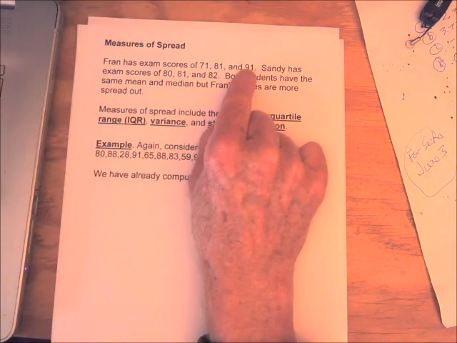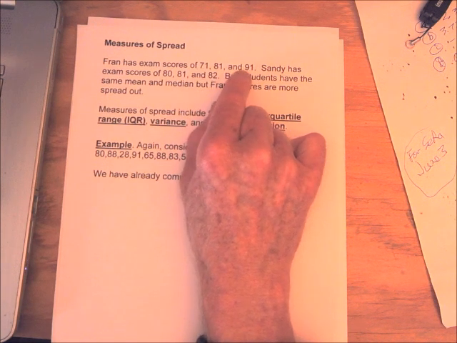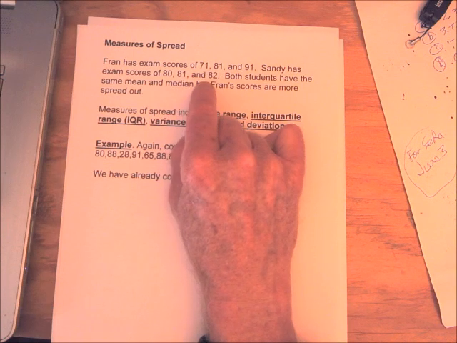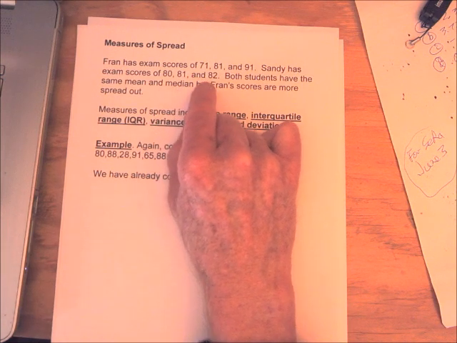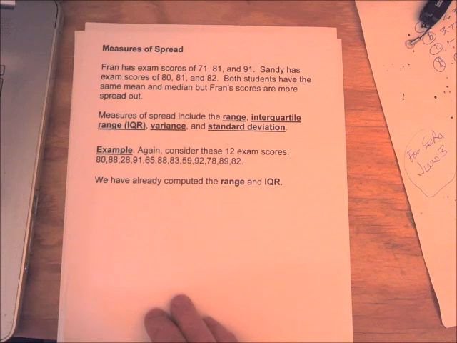The range is the largest minus the smallest. So the range for Fran would be 91 minus 71, which is 20, and the range for Sandy is 82 minus 80, which is 2. So the range is also a clue that Fran's scores are more spread out. But there are other measures of spread that I want to go over now, and they're actually more important than the range and the interquartile range.